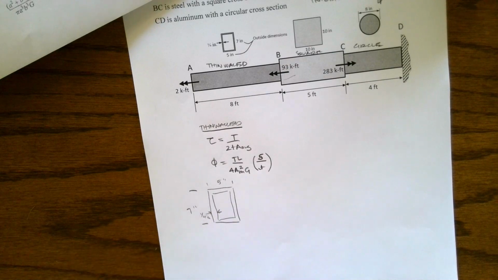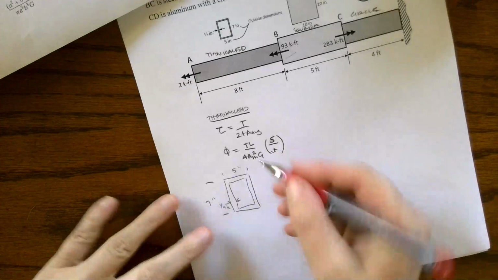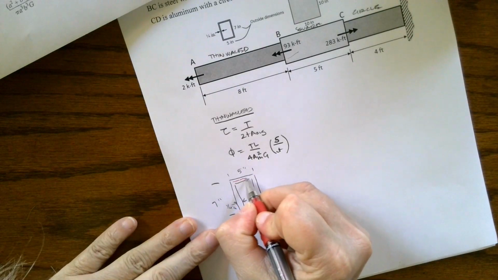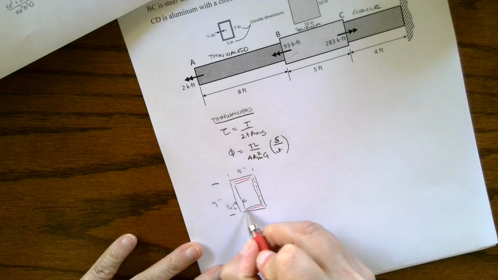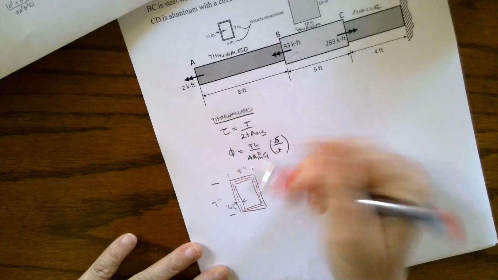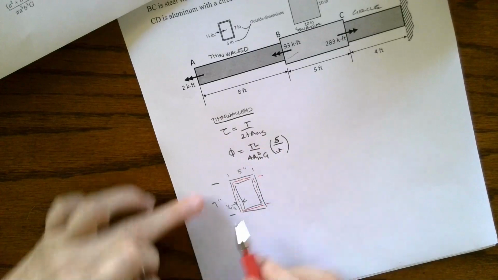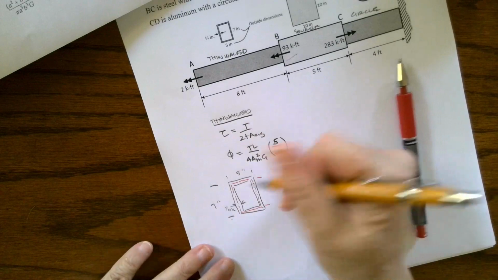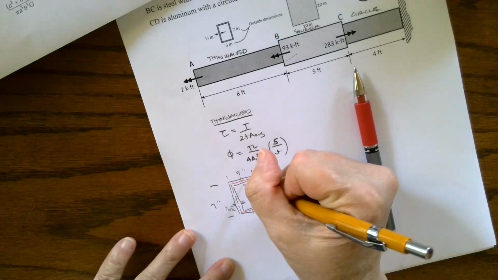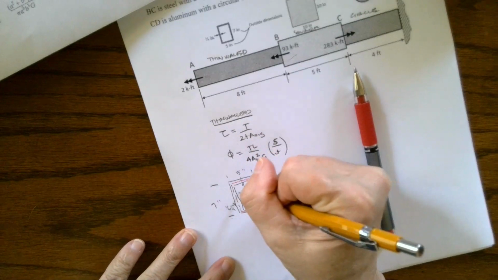So what I need is that center line, okay? I need the center line of this cross section. That's what I use for area mean. So I have to figure out where is that center line? What are the base and height? See how messy this is? I'm so sorry. Okay, I know it's got to be smaller than 7, but if I take 7 minus 1/4 and minus 1/4, so my inside is 6.5.